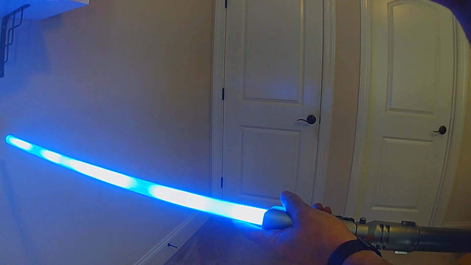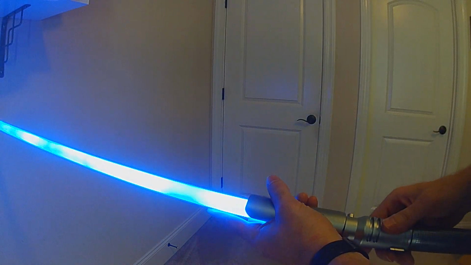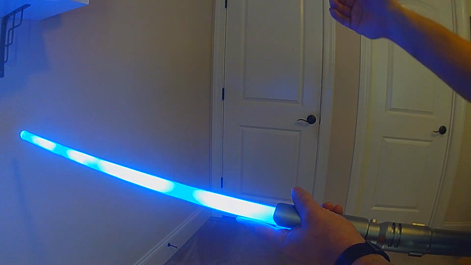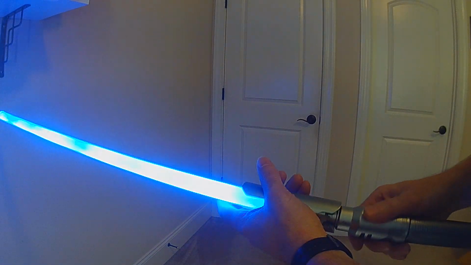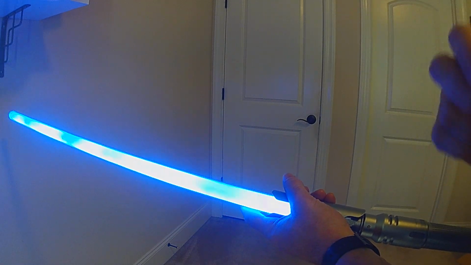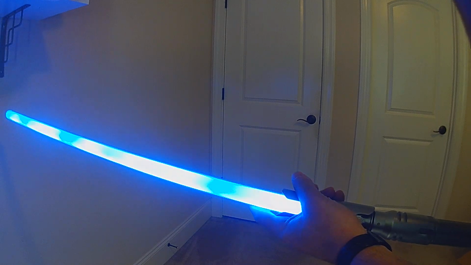Adjust color hue. Adjust color hue is essentially the color wheel, so it'll change any color you want. Adjust white level. Adjust white level lets you brighten your blade all the way up to white. So if you wanted to get a white or a silver blade, you would use adjust white level. Adjust black level. Adjust black level lets you adjust down to nearly black. So we go pretty dim, but we don't go black because black means blade off.